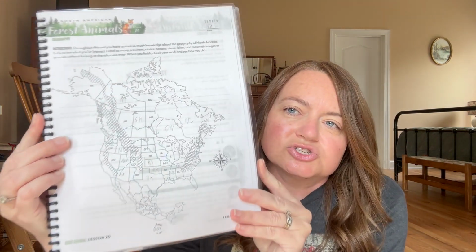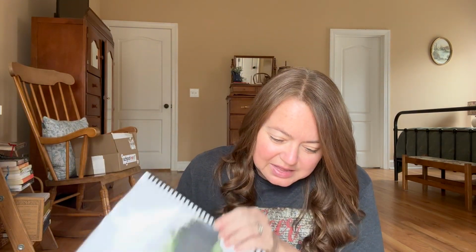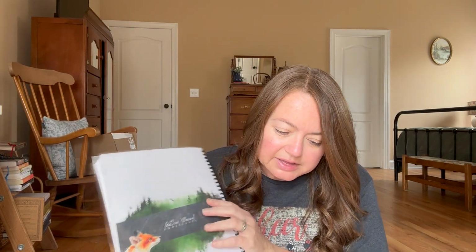So he didn't like that. And then at the end, you do get to test your skills and you get to label, which is something you've been practicing the entire time. So if map work is your thing, there's plenty of it in here. Plenty. Lots of labeling. As far as art, you are drawing on each of the notebooking pages. You're either sketching the animal or you're sketching their tracks.